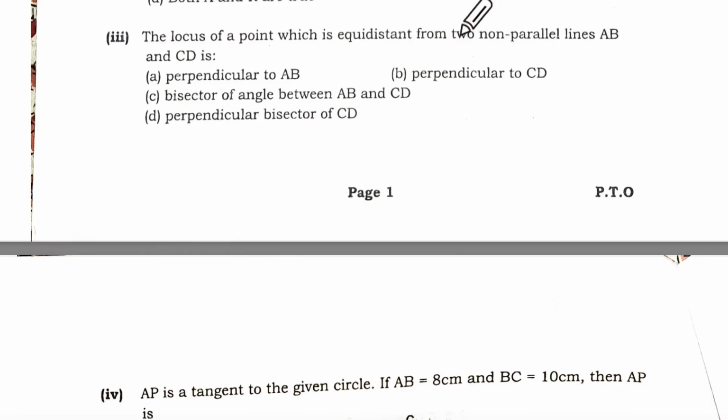Locus of point equidistant from two non-parallel lines. Non-parallel lines mean they are going to intersect each other. So equidistant from these means it will be the angular bisector. Which one is it? C.